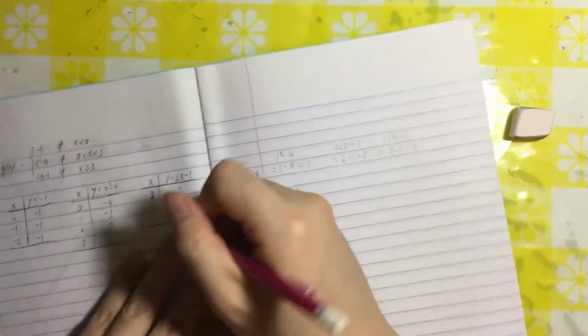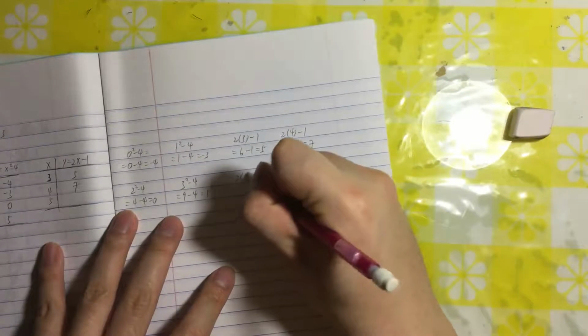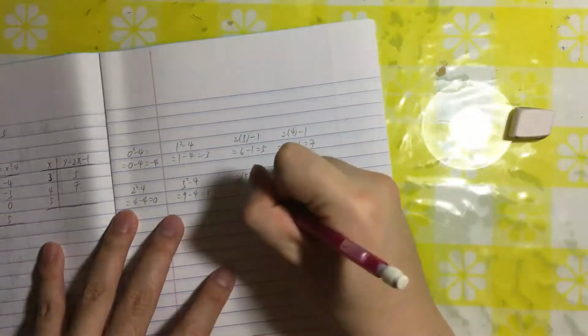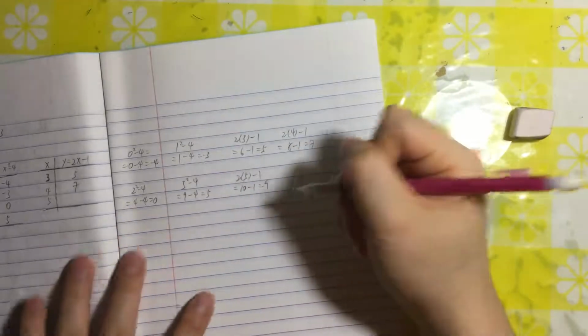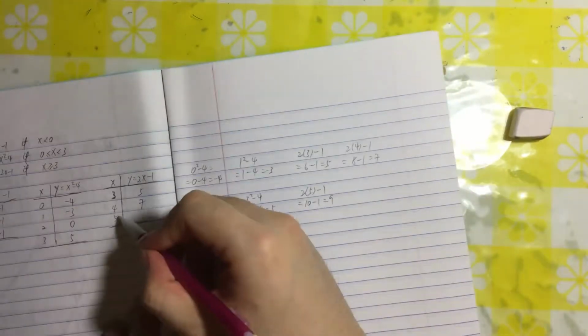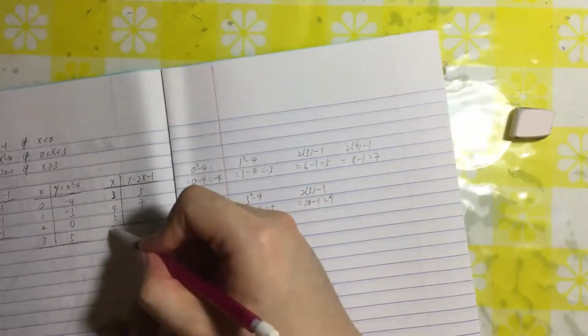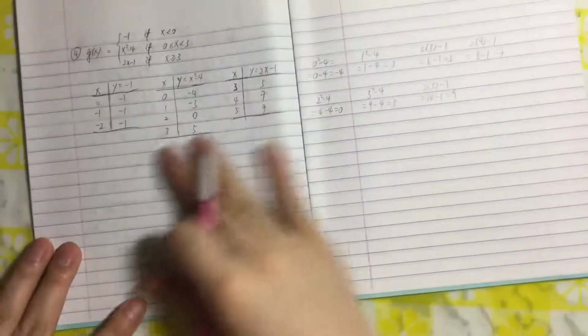So when x is 4, y is 7. Next, plug in 5 for x. I get 2 times 5 minus 1. 2 times 5 is 10. 10 minus 1 is 9. Which means when x is 5, y is 9. Next, plot the points and sketch the graph.